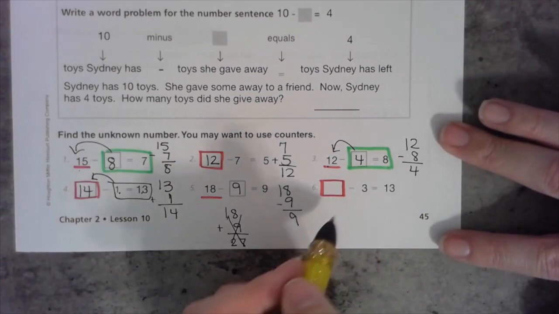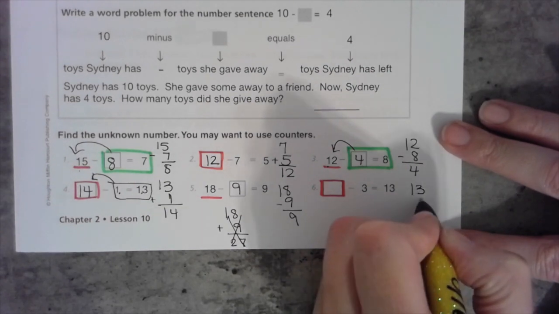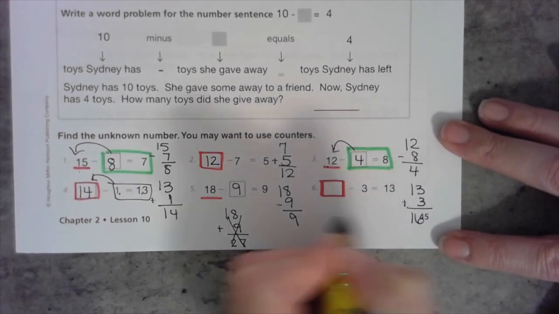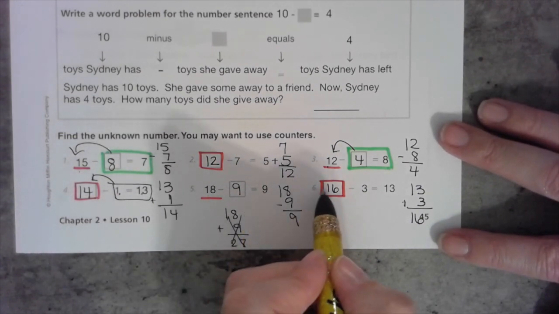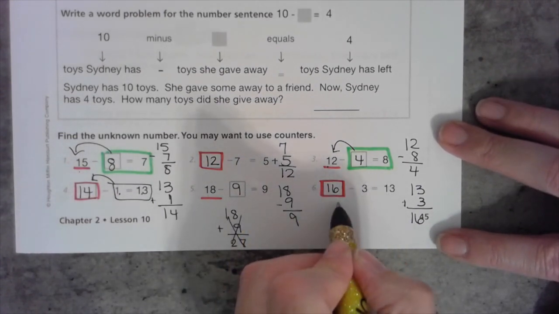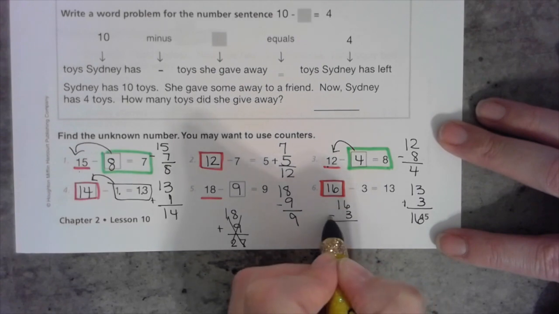I'm going to put them together. 13 plus 3 equals 16. Now I'm going to read my subtraction sentence and see if it's reasonable. 16 subtract 3 equals 13. I believe I like it.